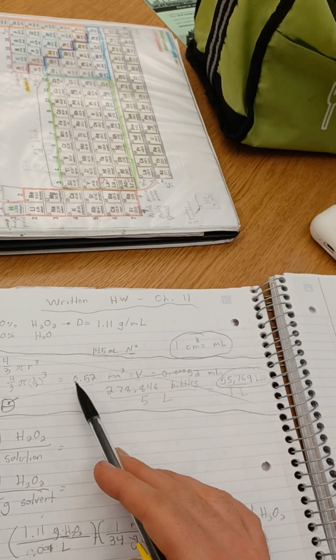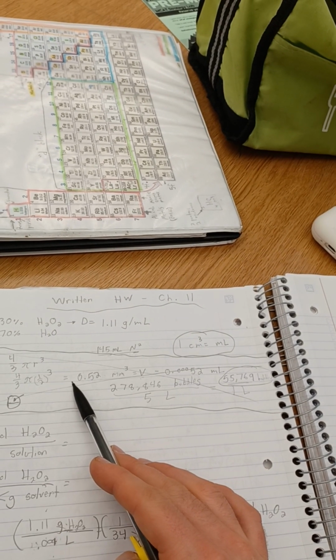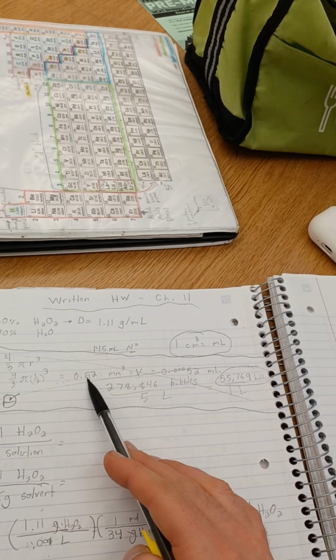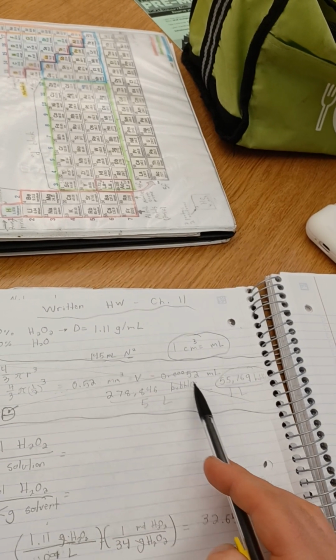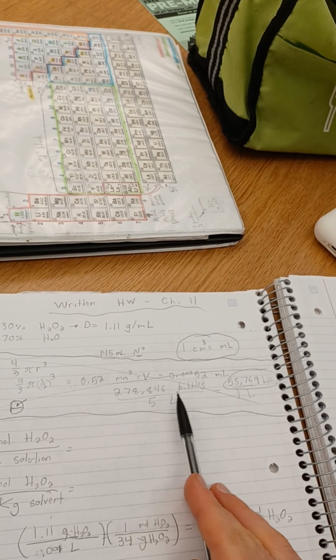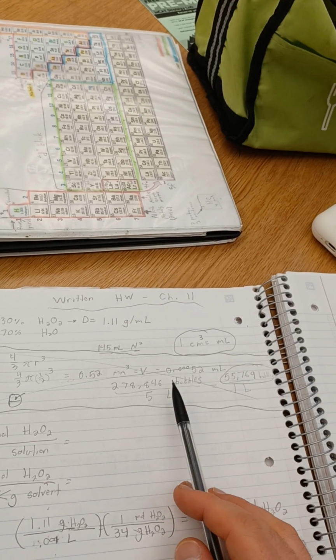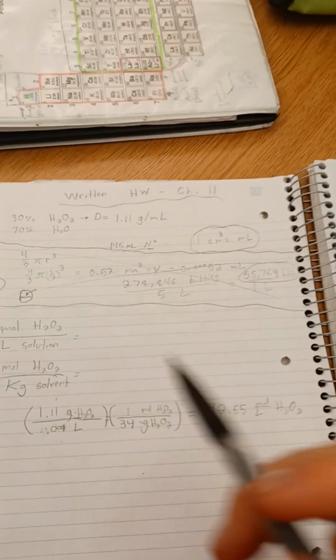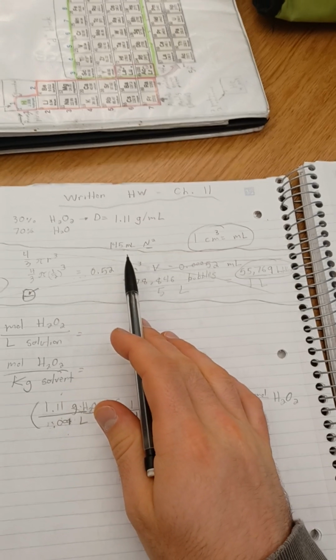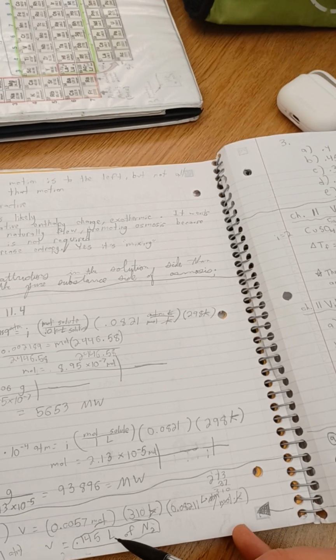So with that value, I would just move the decimal place 4 places to find the milliliters. And so from there, we're going to divide the amount of liters that we found from the previous part, which was 0.145 liters.